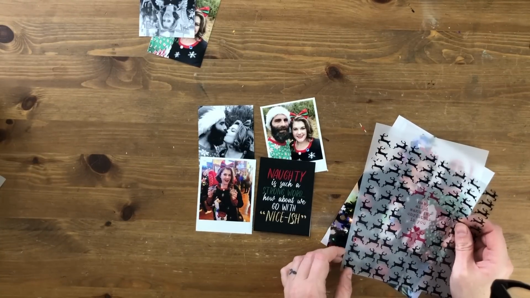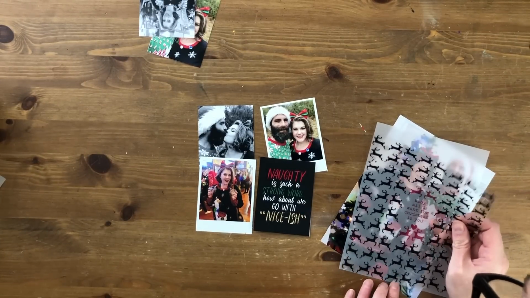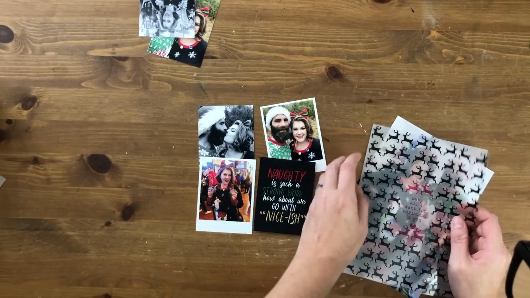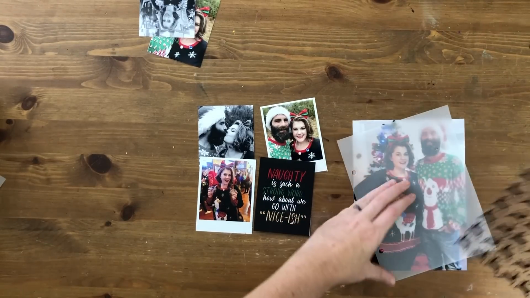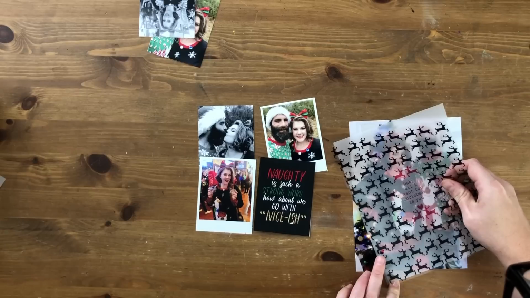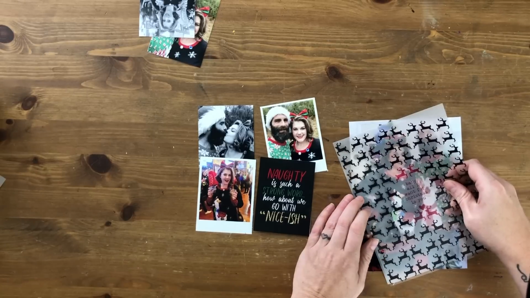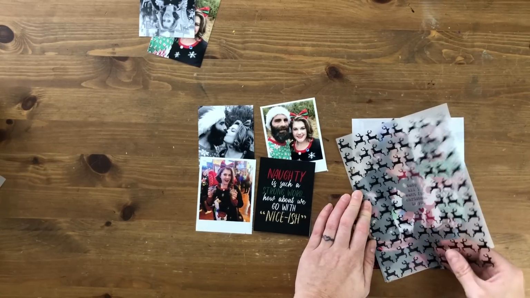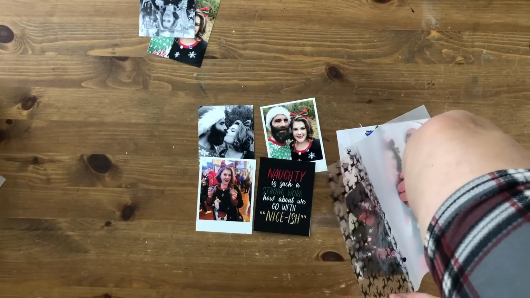So I'm going to align this, holes first. That is not working out for me. Let's try that again. Vellum is so touchy. Vellum to adhesive is the fussiest combination ever.